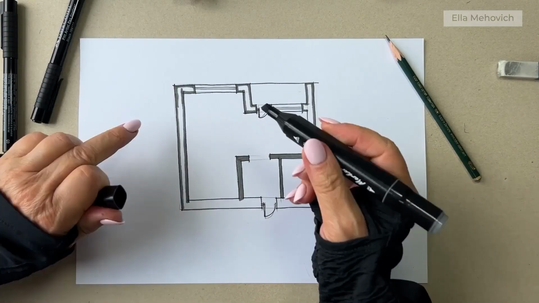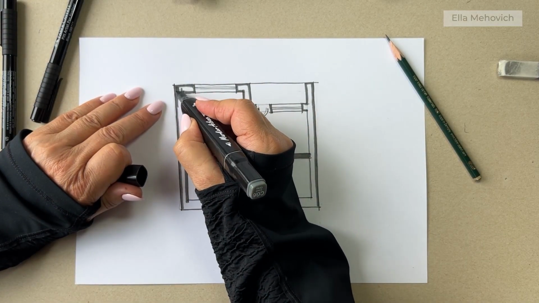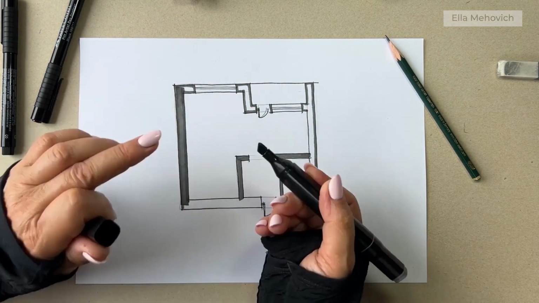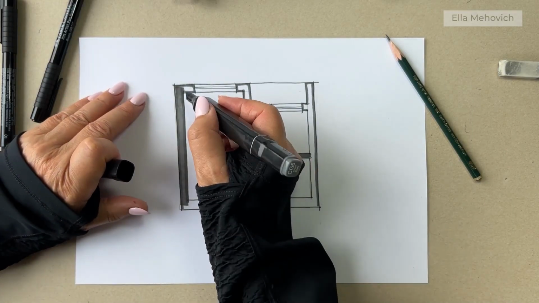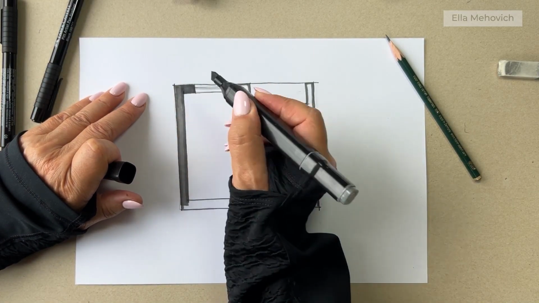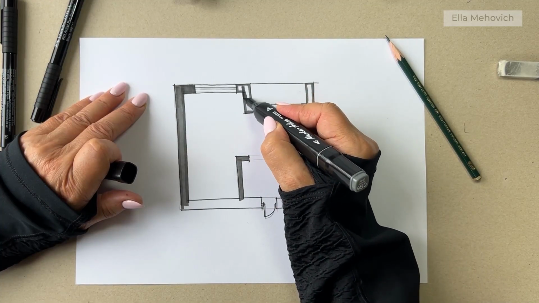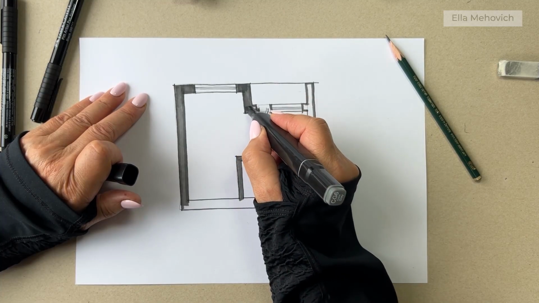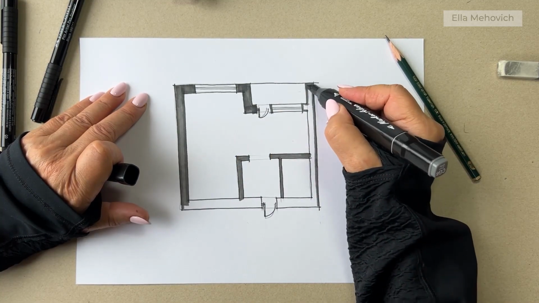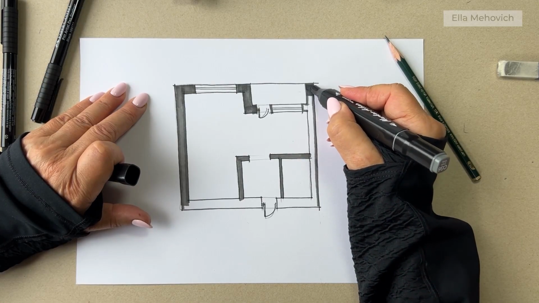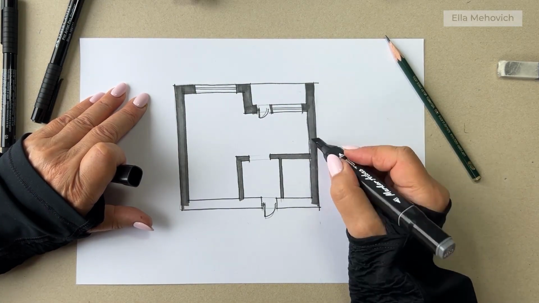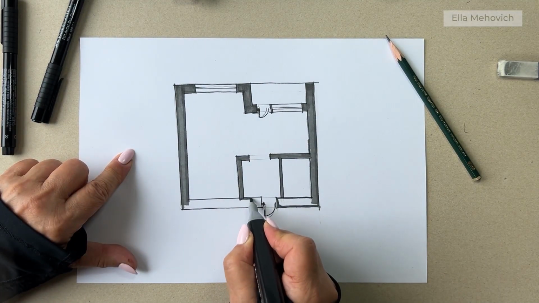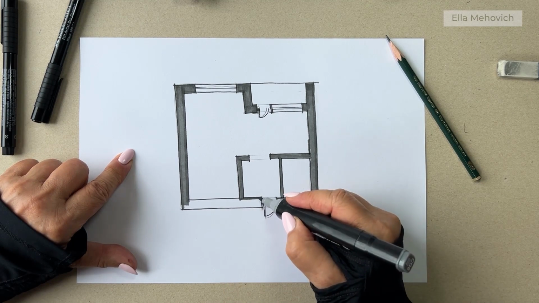For some wider areas, we can cover them with the broad side of our marker, which means using the wider, flat part of the marker tip instead of the narrow edge. This way, the process goes faster because we can fill in larger areas more efficiently. You can really see how much more expressive our sketch becomes as the broader strokes add a sense of movement and energy to the drawing. To make it neat, I still pay attention to the edges and try to keep the lines clean, so the final result looks tidy and intentional.